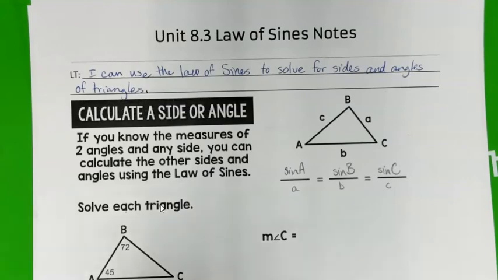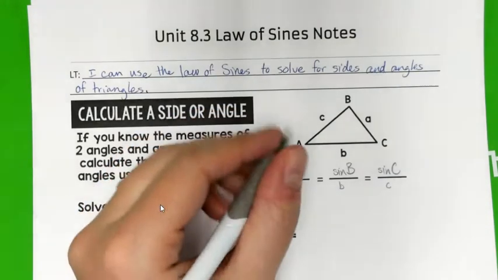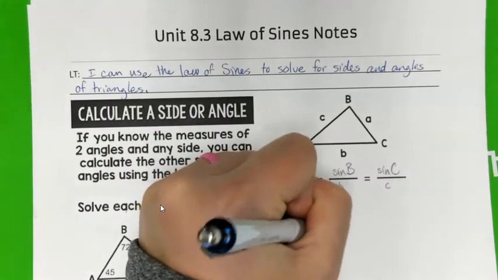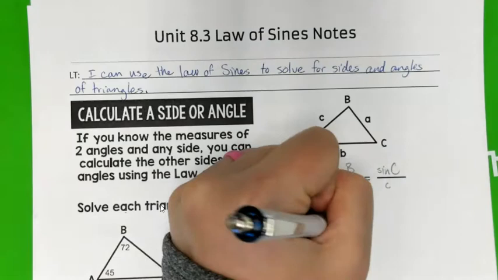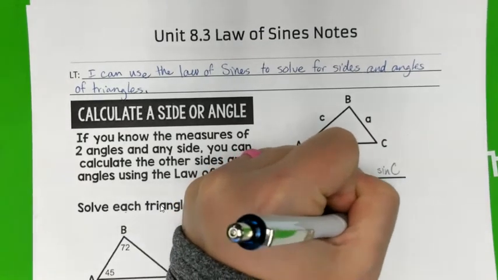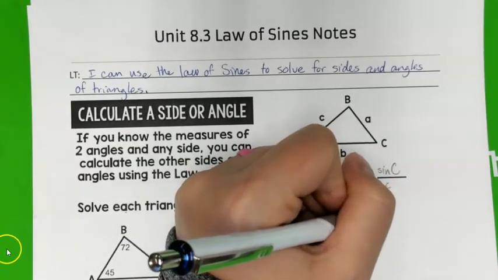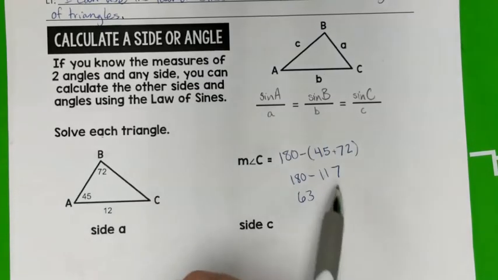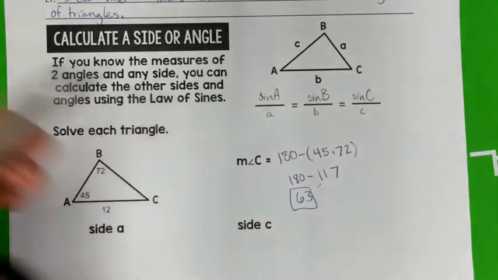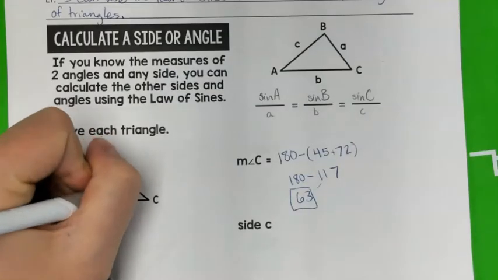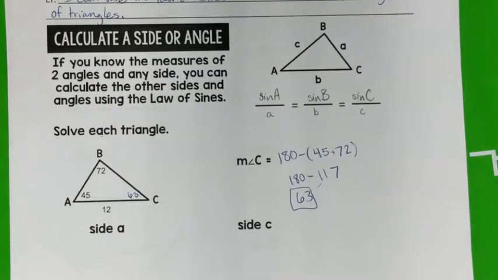So we'll start just with the measure of angle C, and to find that you take 180 degrees and you subtract it from the sum of the other two angles, so 45 and 72. And 45 and 72 is 117, and then when you subtract them you get 63 degrees. That is our other angle, angle C.